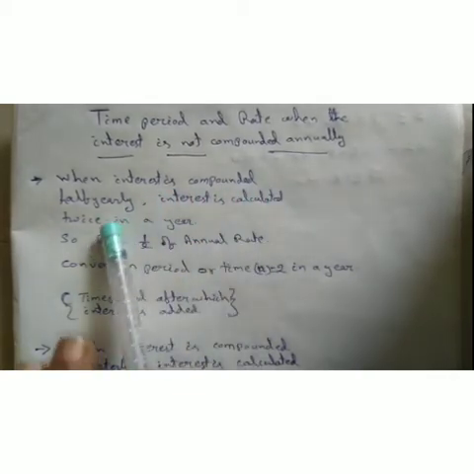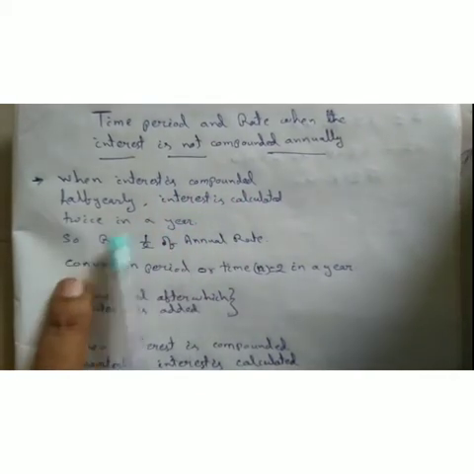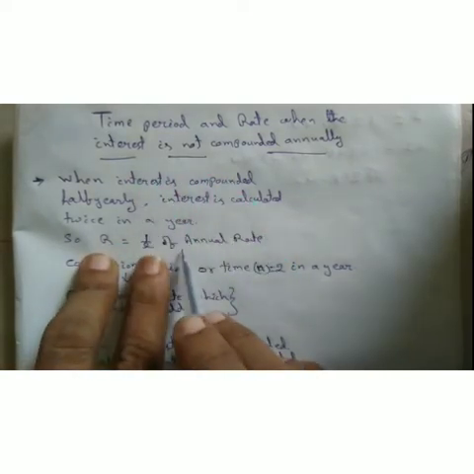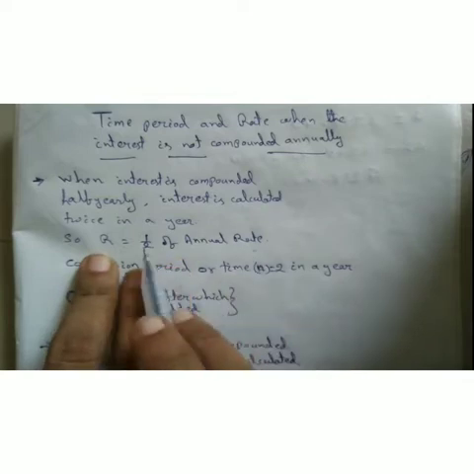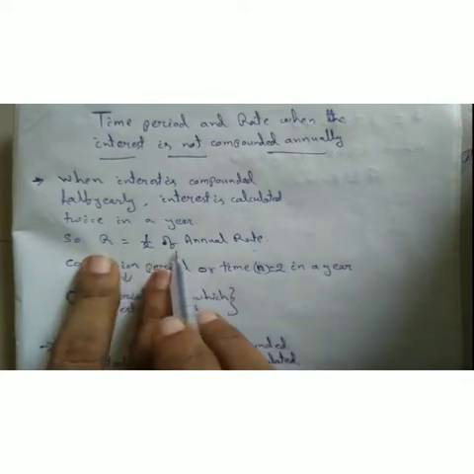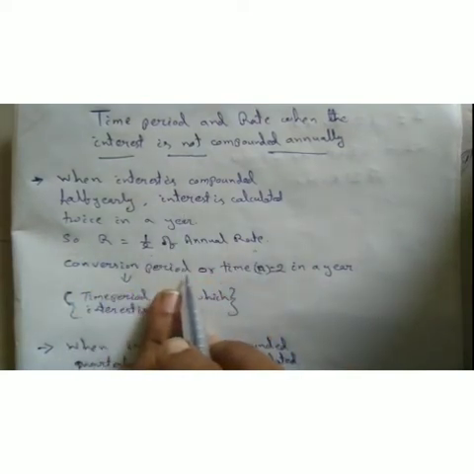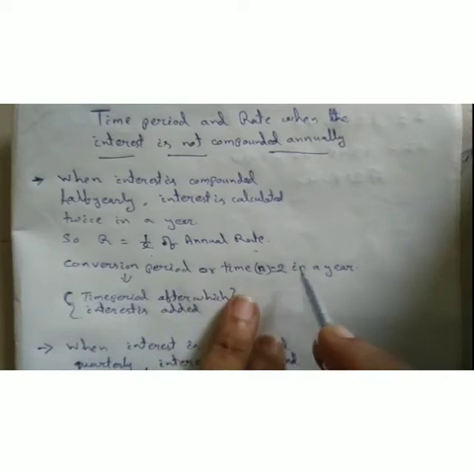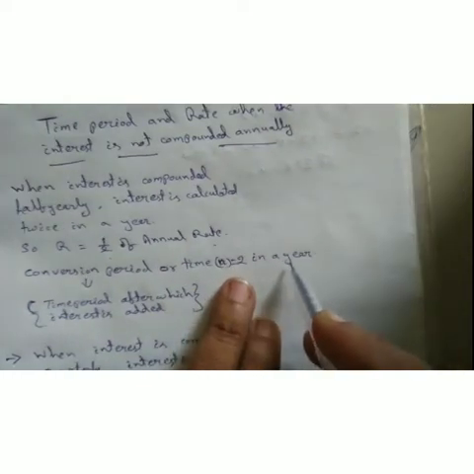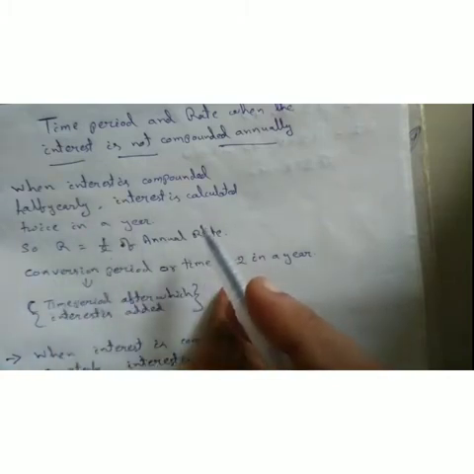In this case, the rate will be half of the annual rate given in the question, and the conversion period n is equal to twice the number of years: for the first 6 months, then another 6 months. So how many times in a year? Twice in a year.